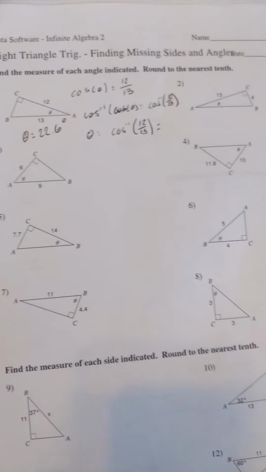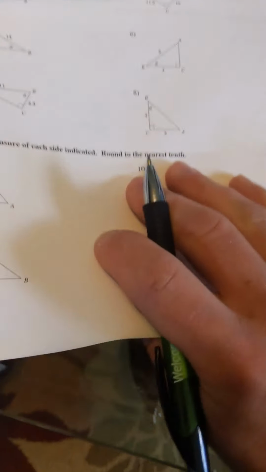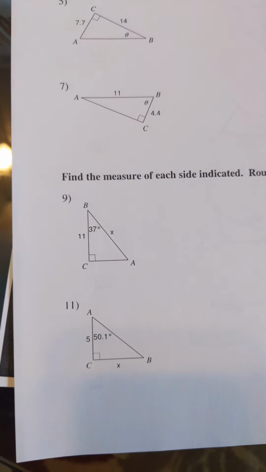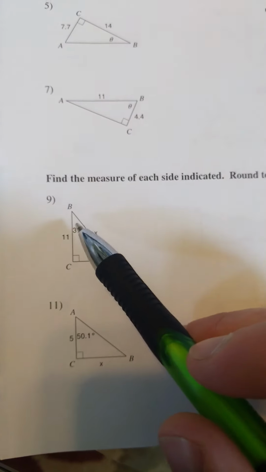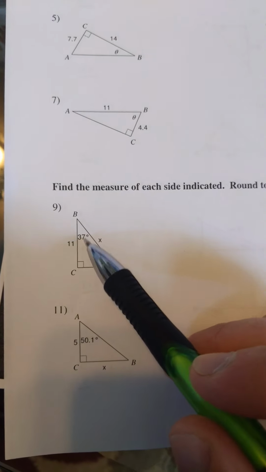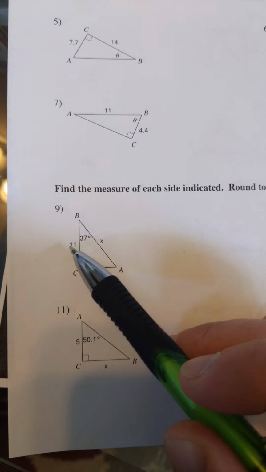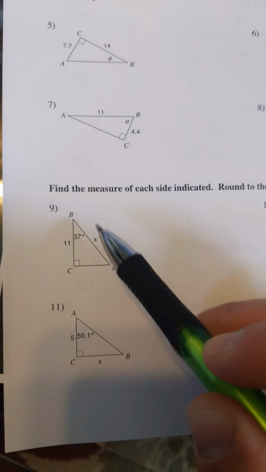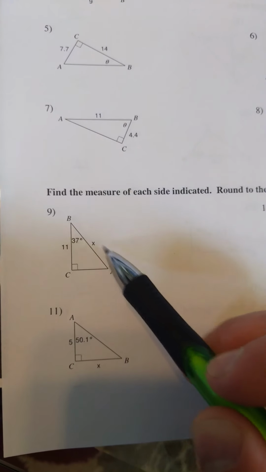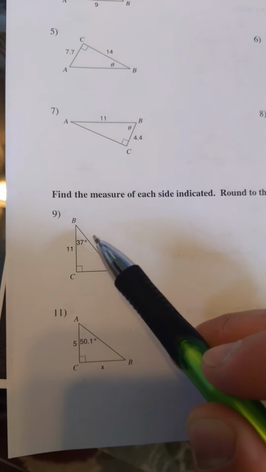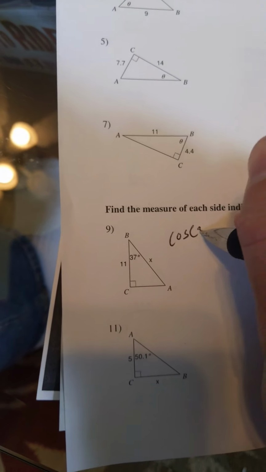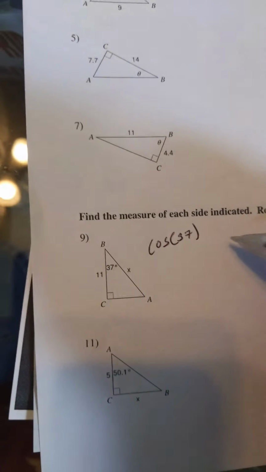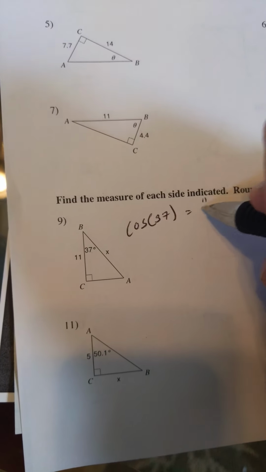So let's go down here at the bottom. I'm going to scroll down a little bit more. Okay, I'm going to do a side length example. I am given this example right here, this angle, 37 degrees, and this side length is adjacent to it. Adjacent. This is the hypotenuse. It's opposite the 90-degree angle. So I have adjacent over hypotenuse, which is cosine. So cosine of 37 equals adjacent, 11 over x.